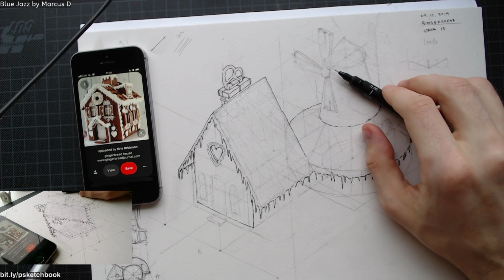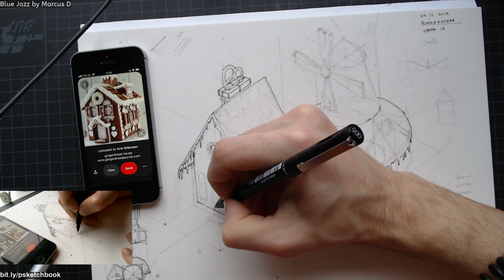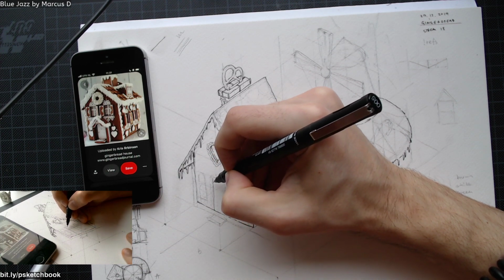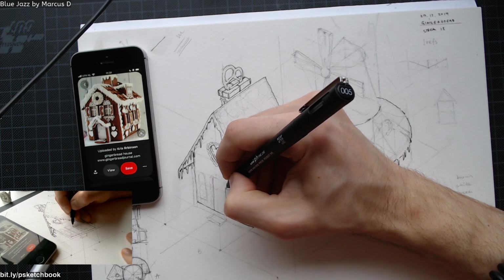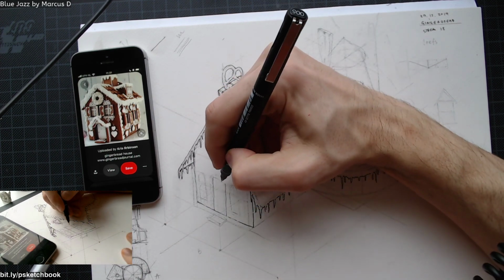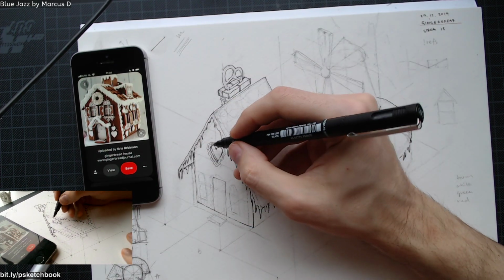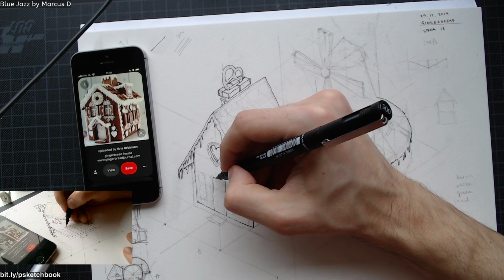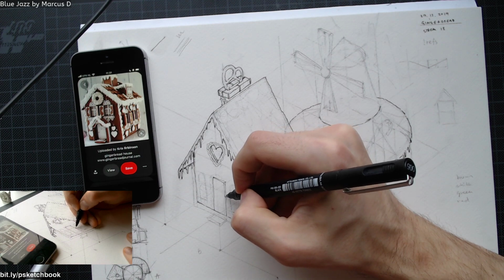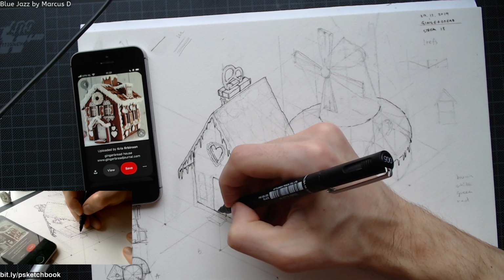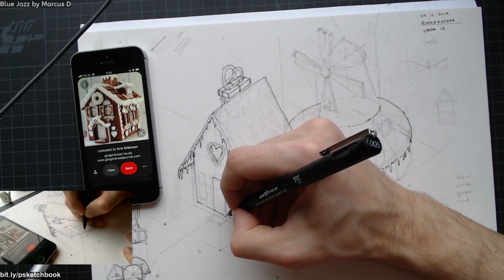Yeah, maybe something along these lines, and then the door. The door might be cut through, but not really like taking out of the wall of the gingerbread, so I don't think I want to make it a hole like this, but it could be a little bit open like this. Just to have some thickness to it.